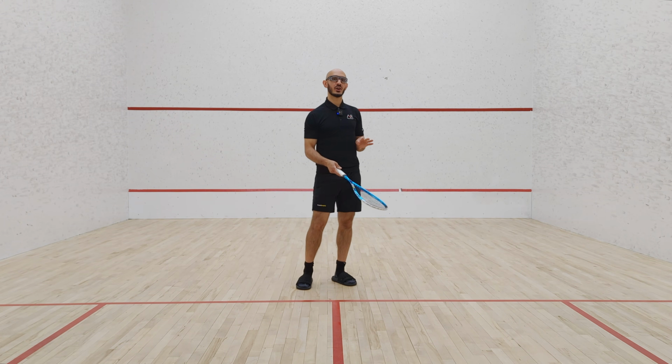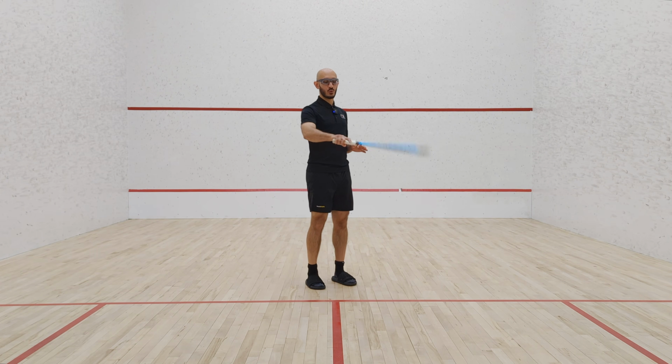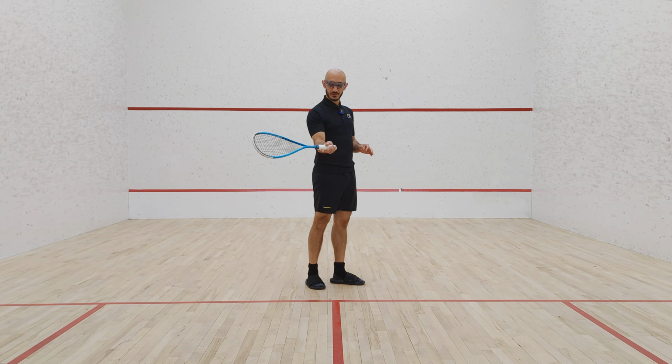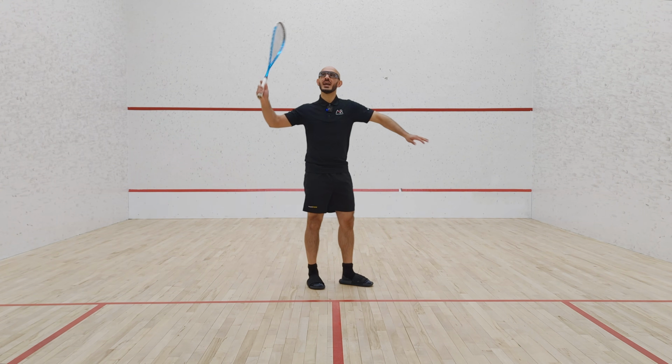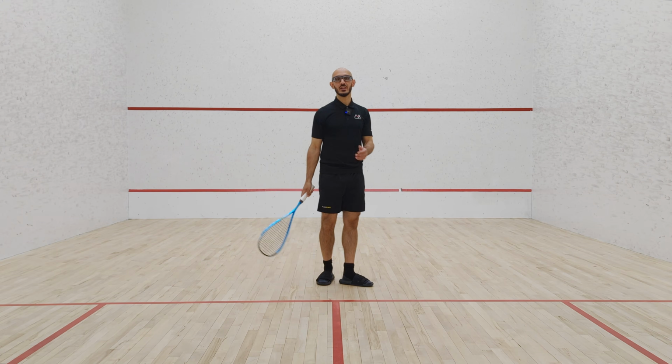One thing I would encourage you not to do is to come over top of the ball and kind of close your racket face, because then your chances of hitting the tin go up exponentially. You want to try to keep a slightly open racket face and then cut through the ball and get it sitting down.